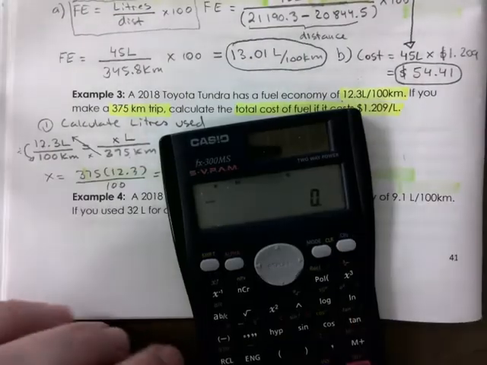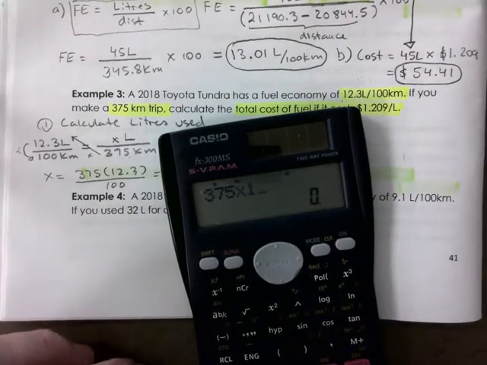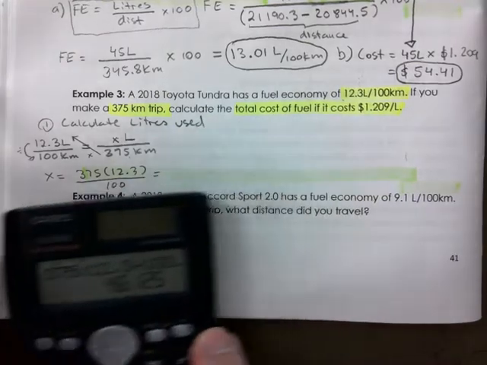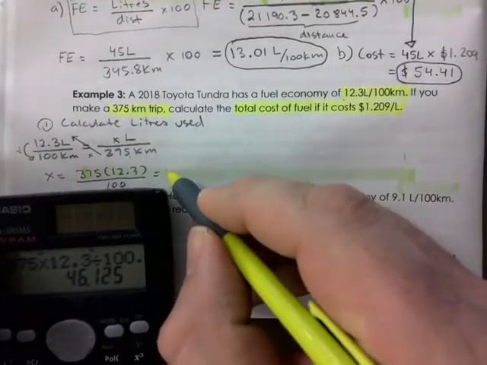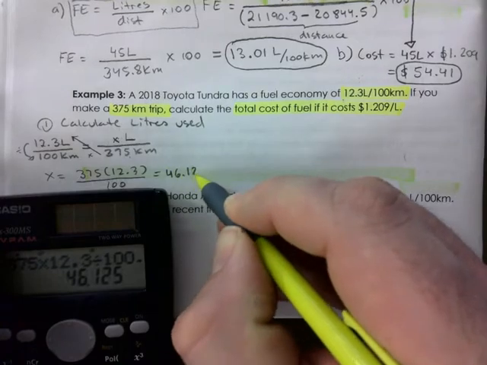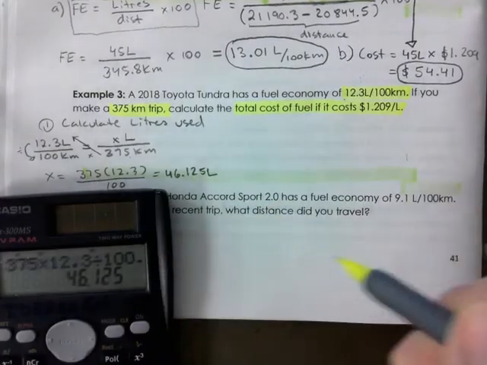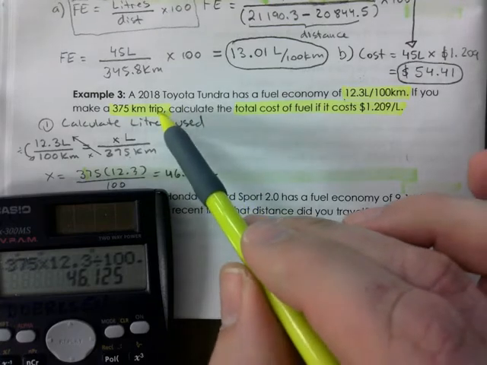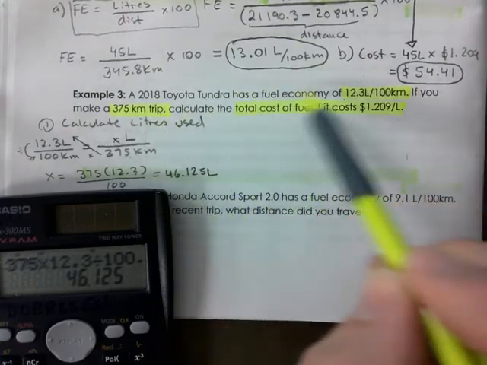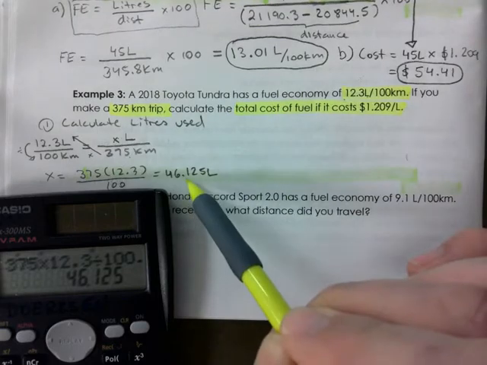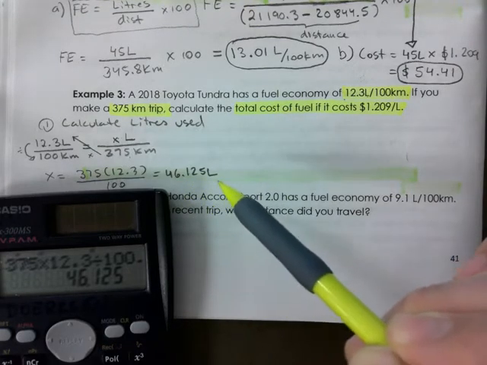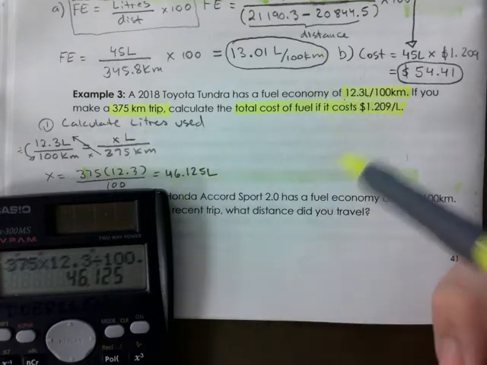So let's go ahead and do that. Let me just finish this and then I'll tell you what I don't want to see here. I will use all the decimals, especially because it stops and I'm not quite done yet, right? So for this particular trip, based on your fuel economy, you would need 46 liters more or less. I would say probably 50, just to be safe, but right now we're going to stick with that.